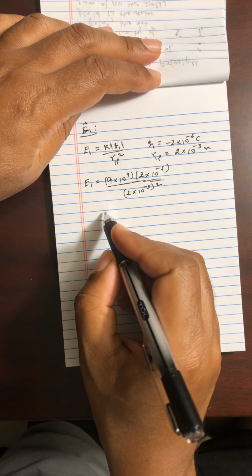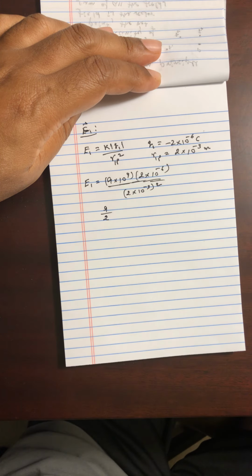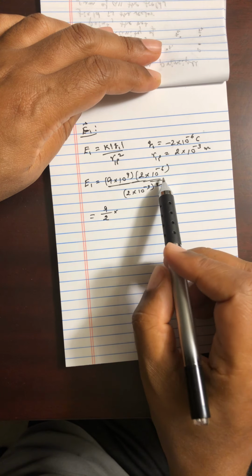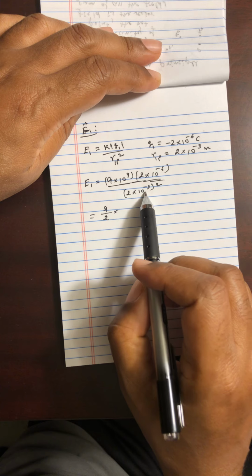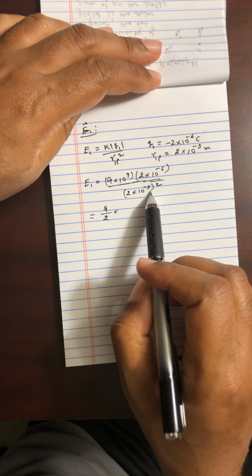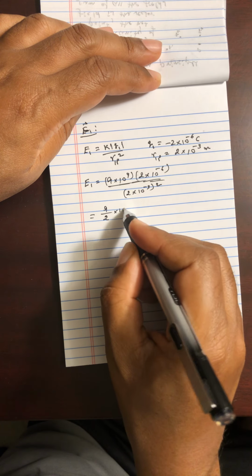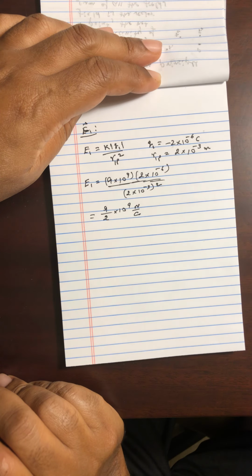Okay, so we have 9/2, and then from the powers we have 9 - 6, that's 10 to the power 3, but then you got -6 from here, and when it goes up it's going to be positive, so you got 10 to the power of 9 Newton per coulomb. Okay, how about the direction?